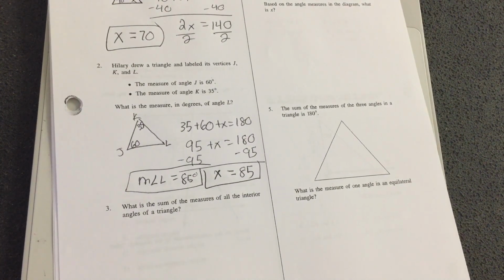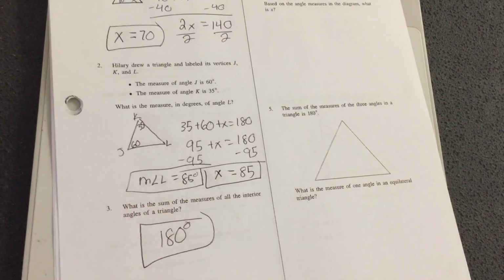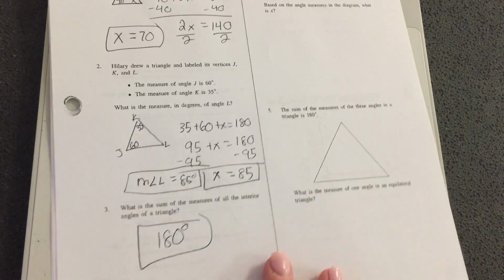What is the sum of the measures of all the interior angles of a triangle? 180. All of the angles inside of a triangle, all three angles will always add up to 180. It does not matter what kind of triangle it is. All three angles are always going to add up to 180 degrees. Number 4.